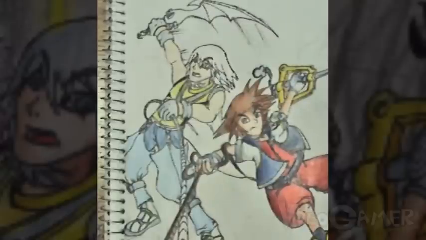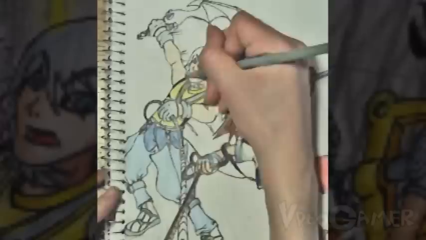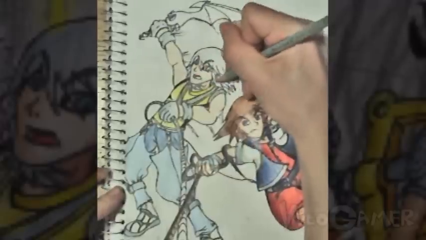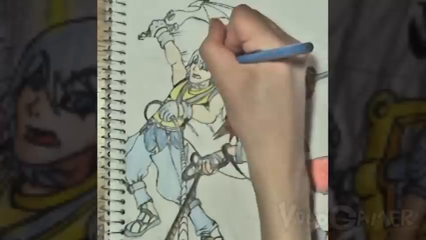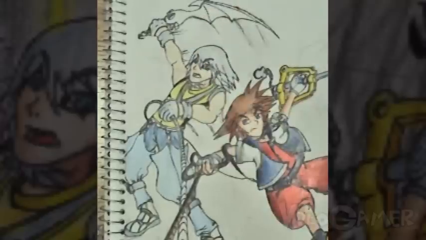For really dark areas on him, I decided to take my thick black Sharpie and just sort of shade on the edges a bit. Riku's hair is just a really light gray, and his eyes are blue.